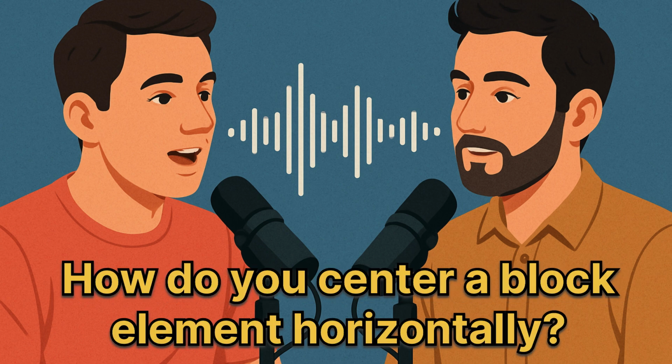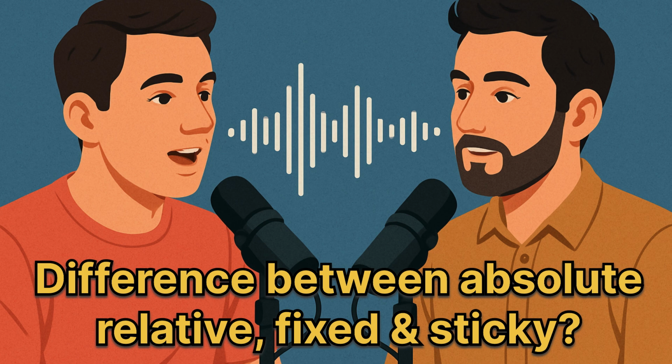8. How do you center a block element horizontally in CSS? You can center a block element by setting its left and right margins to auto and giving it a specific width. What is the difference between absolute, relative, fixed, and sticky positioning?